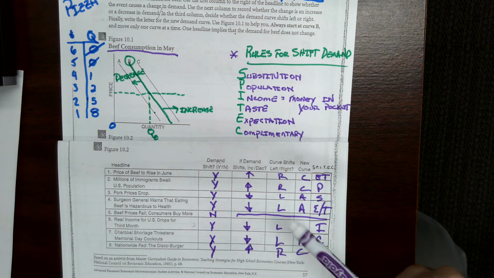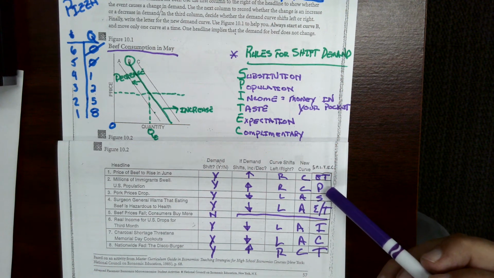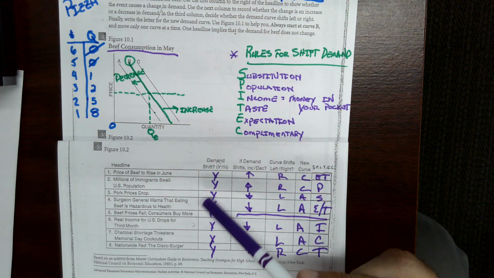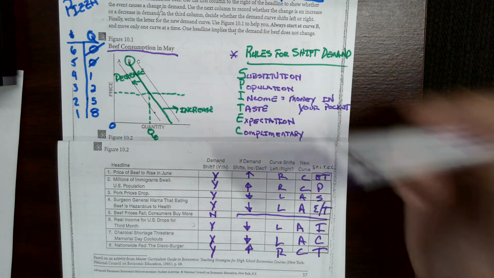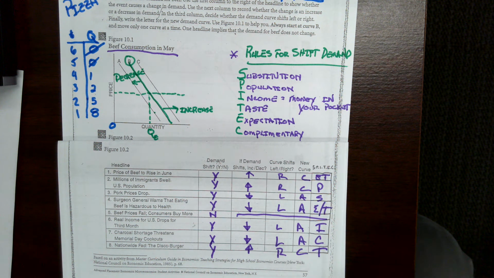For number 2, that would be a yes, increase, new curve C, and that's a population effect. Pork prices drop. If pork prices drop, that means pork is cheaper. Therefore, people are going to buy less beef. So that would be left, A, substitution effect.